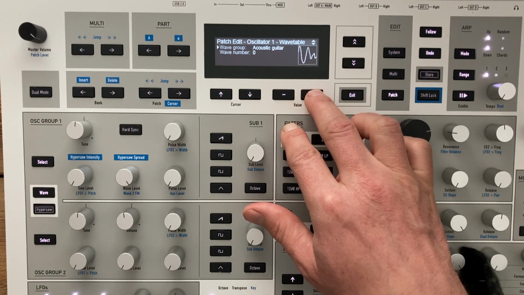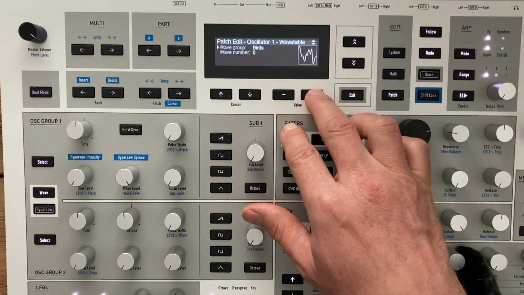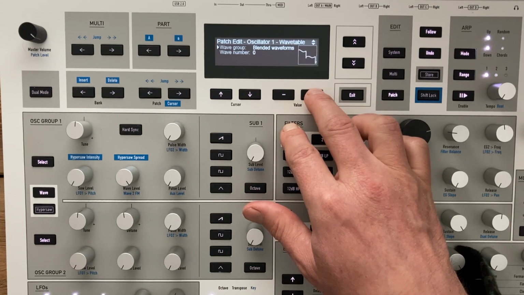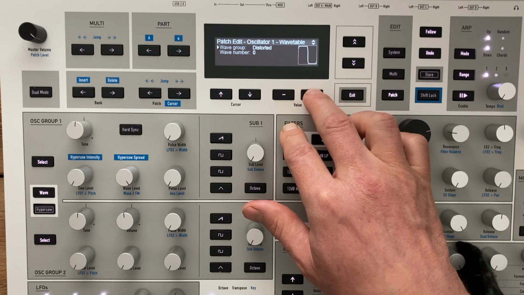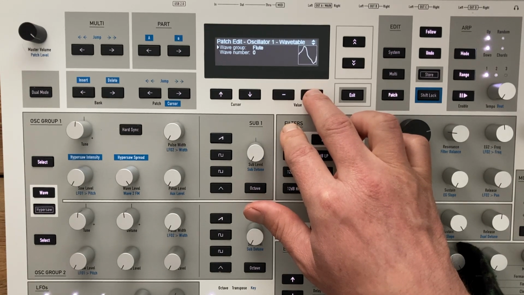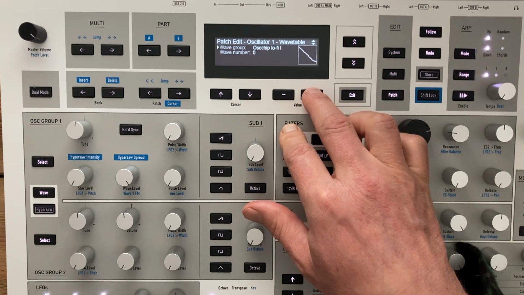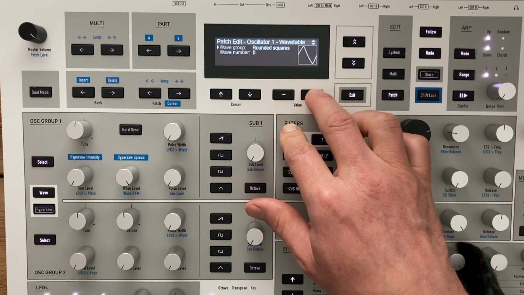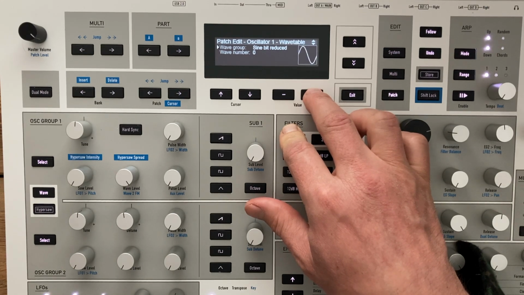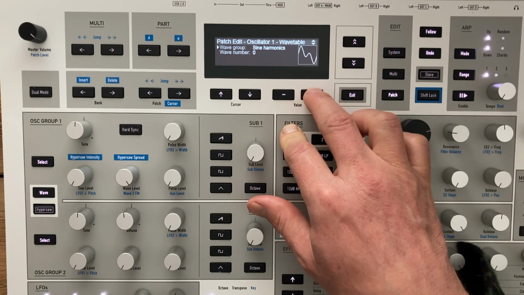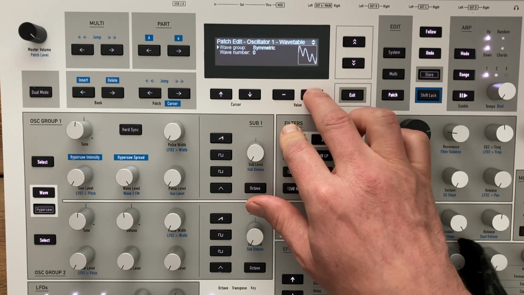Then it goes on to guitar, acoustic guitar sounds, alt saxophone, birds, bit reduced, lo-fi, blended waveforms, bright sawtooth, cello, cheesy strings, clarinet, double bass, distorted, electric guitar, organ, piano, flute, FM synth, sawtooth, granular, hand-drawn, human voice, linear waveforms, oboe, it goes on, lo-fi, overture, piano, plucked algorithm, rounded, square, raw waveforms, rounded, square, bit reduced, sawtooth, sine, bit reduced, sine harmonics, sine, snippets, square, symmetrical.